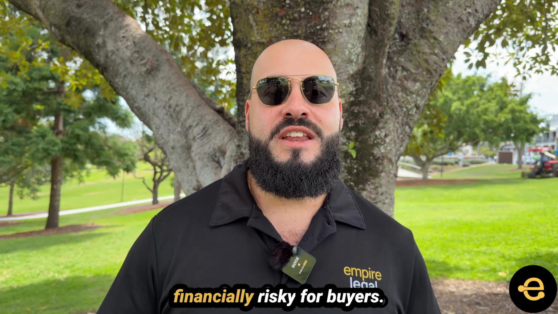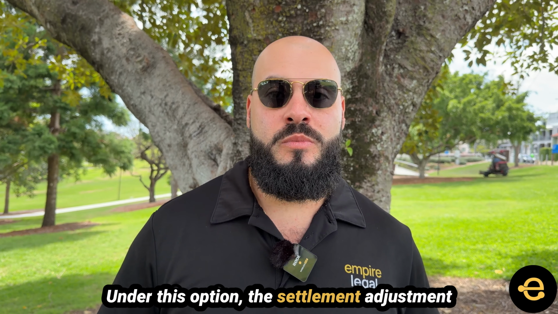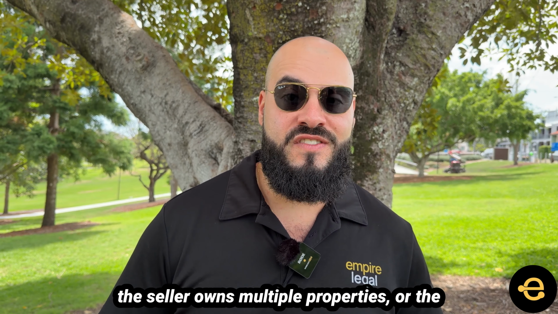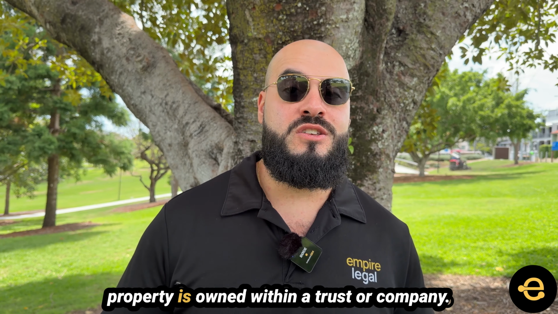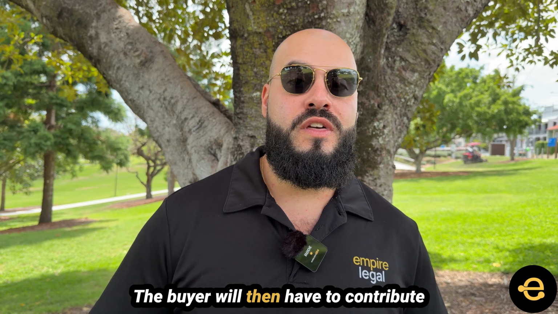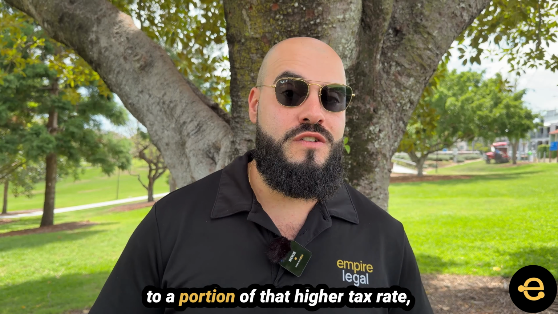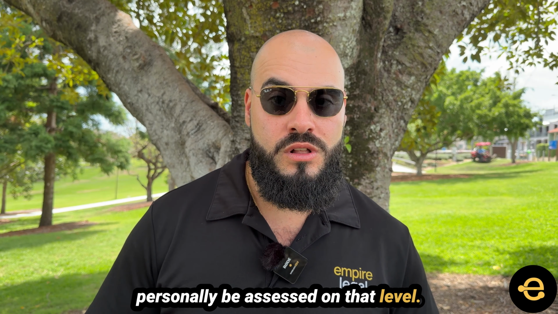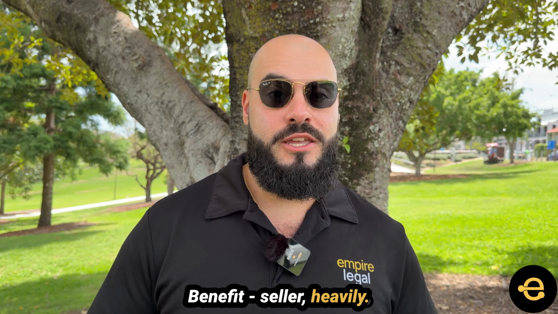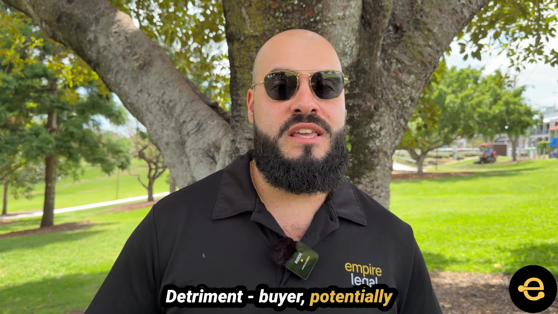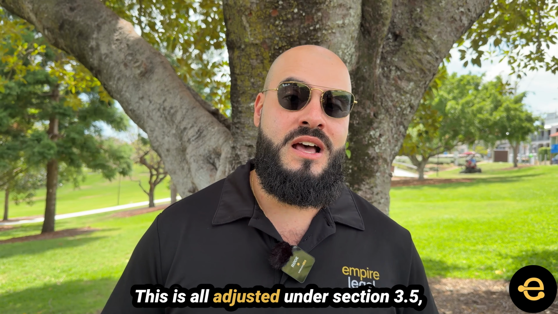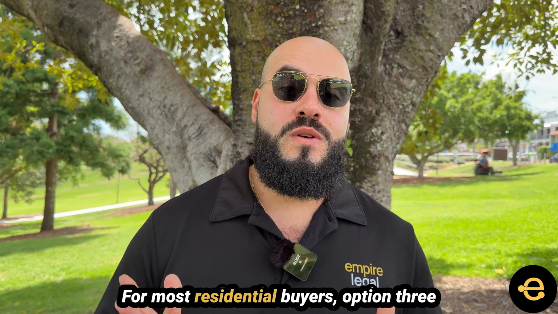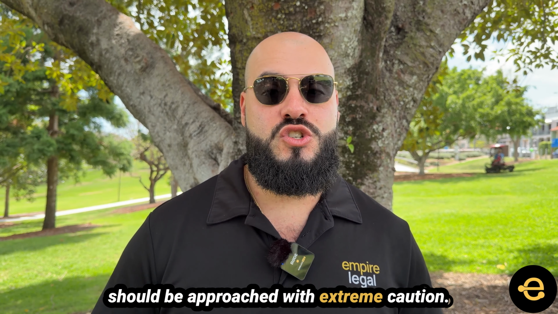This option is the most financially risky for buyers. Under this option, the settlement adjustment is based on the seller's actual land tax bill, which may be significantly higher if the seller owns multiple properties or the property is owned within a trust or company. The buyer will then have to contribute to a portion of that higher tax rate, even if the buyer would never personally be assessed on that level. Benefit, seller, heavily. Detriment, buyer, potentially thousands of dollars. This is all adjusted under section 3.5, which allocates the land tax between the parties based on the settlement date. For most residential buyers, option 3 should be approached with extreme caution.